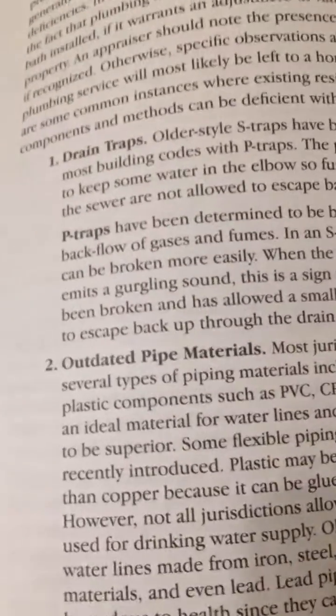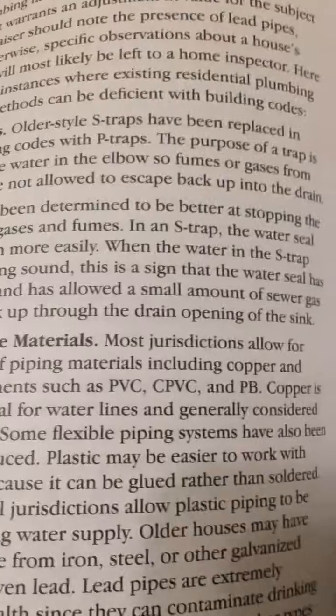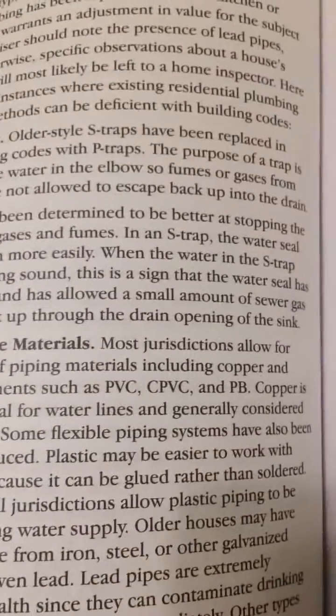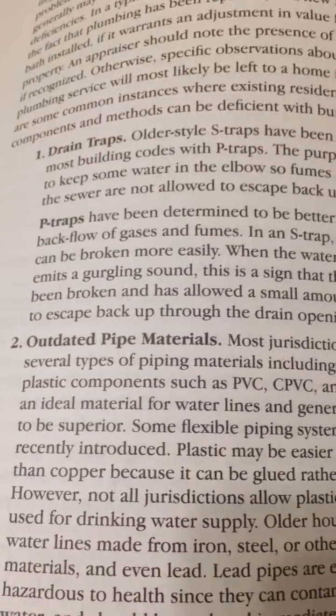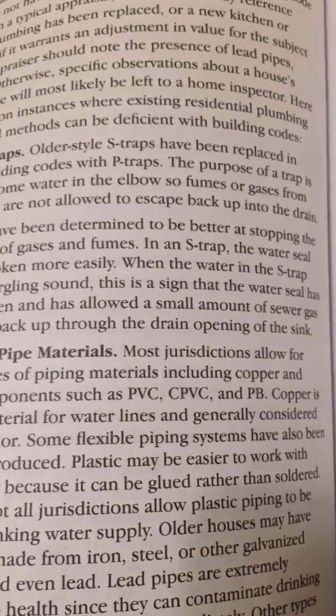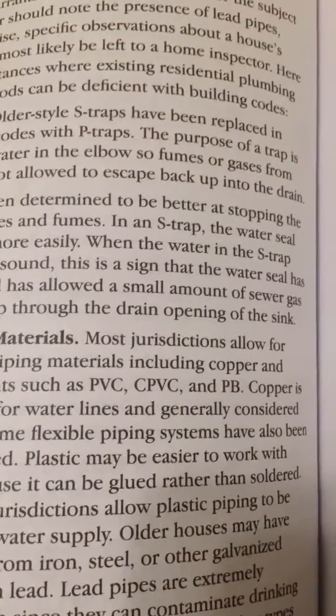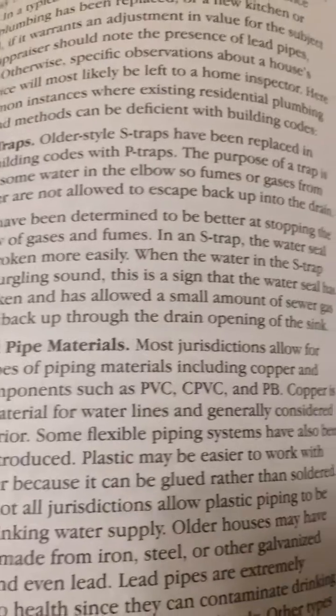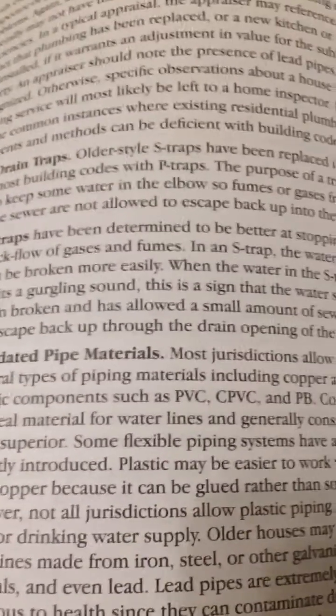2. Outdated pipe materials. Most jurisdictions allow for several types of piping materials, including copper and plastic components such as PVC, CPVC, and PB. Copper is an ideal material for water lines and generally considered to be superior.